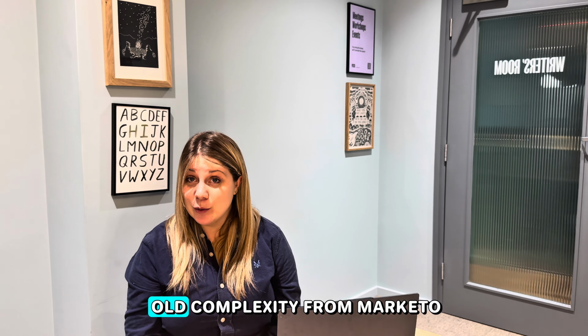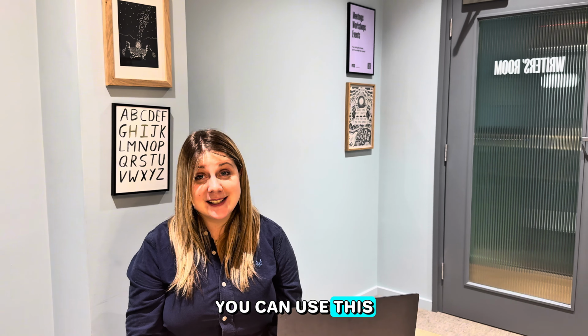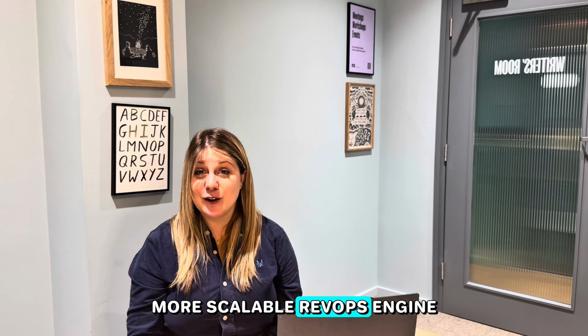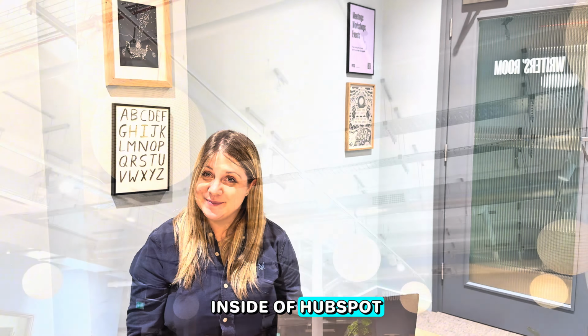Rather than bringing over old complexity from Marketo, you can use this step to create a cleaner, more scalable RevOps engine inside of HubSpot.